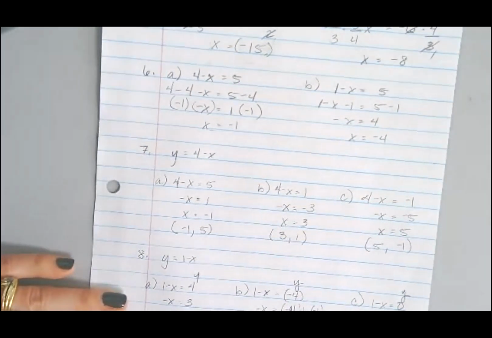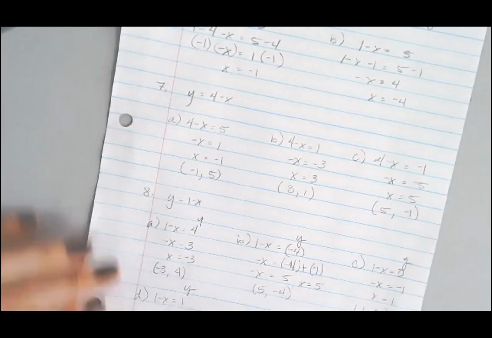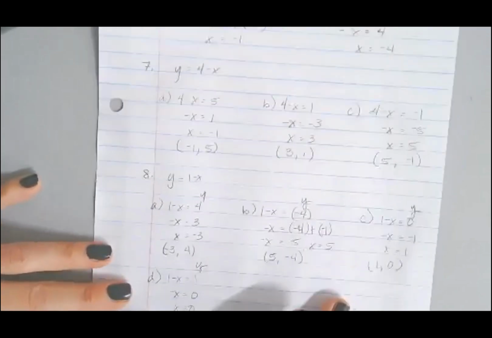Lily. What was 2B? 2B was X equals -1. All right, 7. Okay, how many of us did 7? Okay, awesome. Well, if you didn't, let's do it together really quickly.